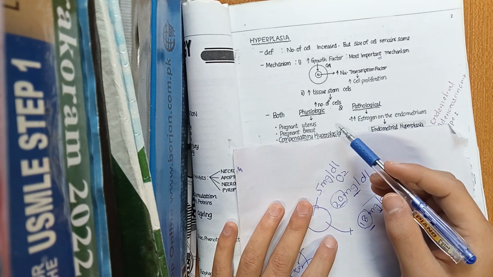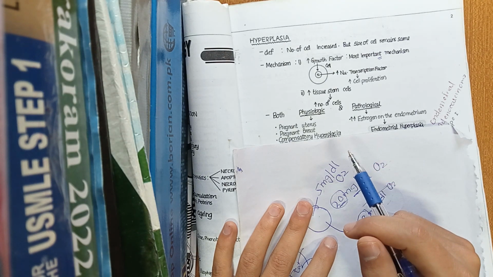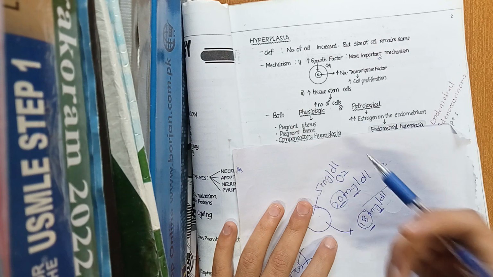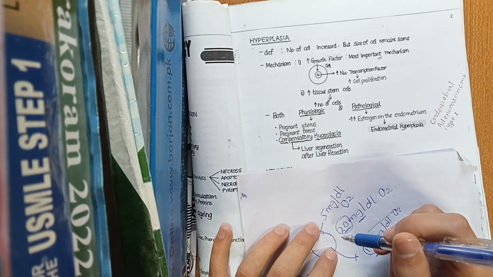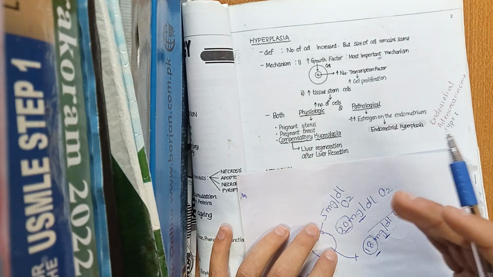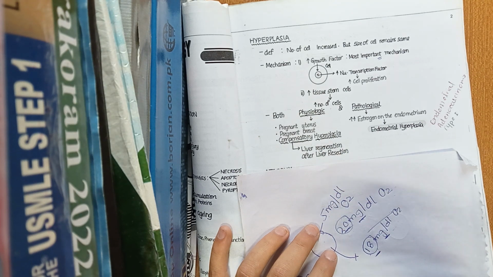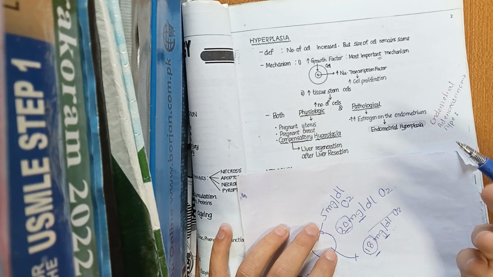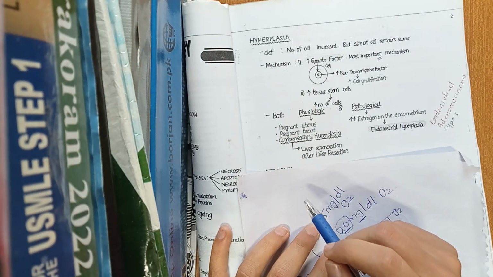If someone asks about compensatory hyperplasia, where compensation takes place, the example is liver regeneration after liver resection. When you do liver resection, the liver regenerates by itself. So the number of cells in the liver is increased. It is an example of physiologic hyperplasia, and it has a special name, compensatory hyperplasia.